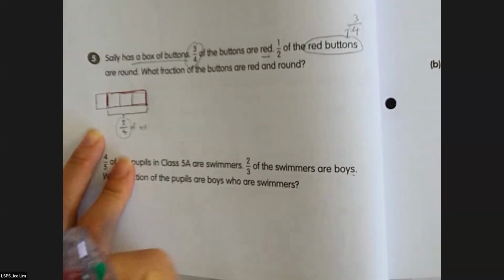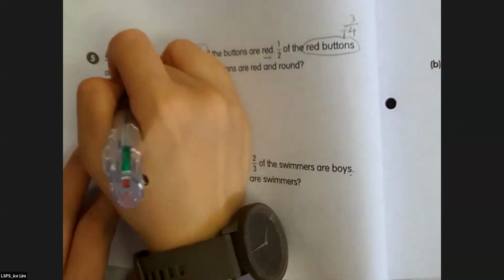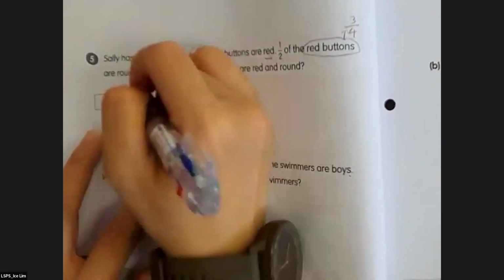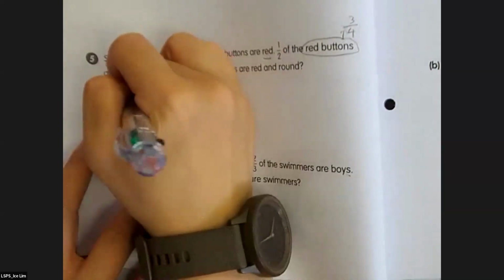Then for the round buttons, I'm cutting half here. If I cut half for this piece, I'm also going to cut half for everything. So half of the red buttons will actually be this. This is how to draw a bar model for it.